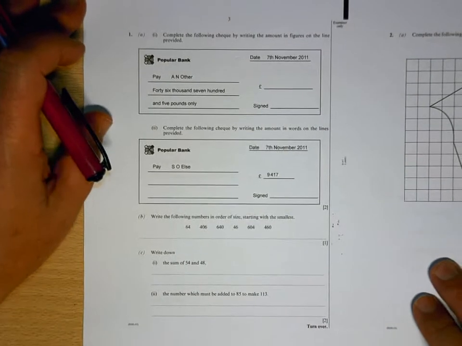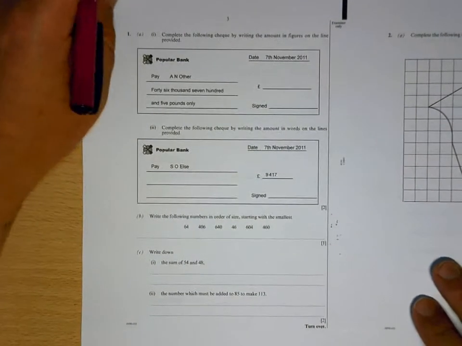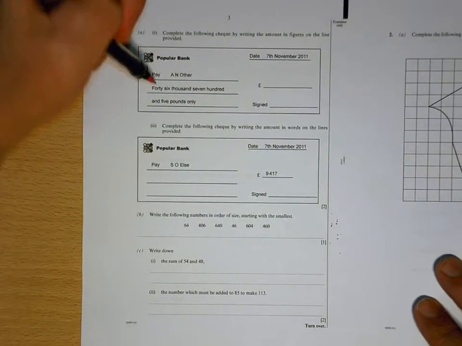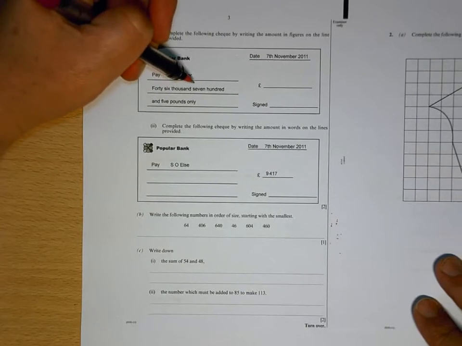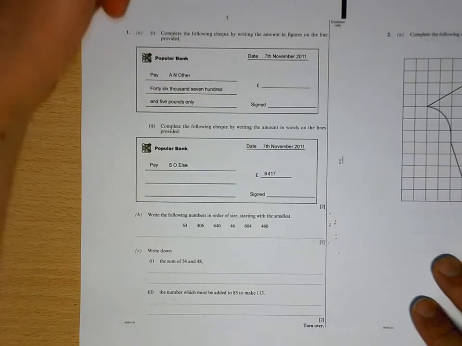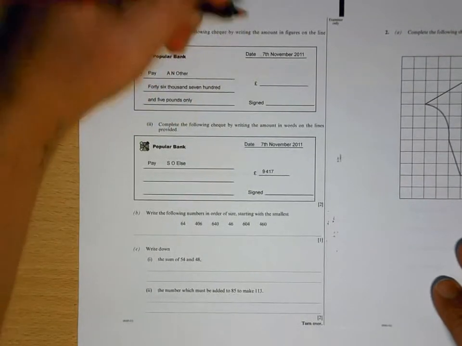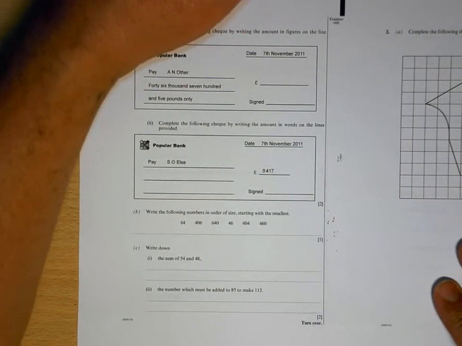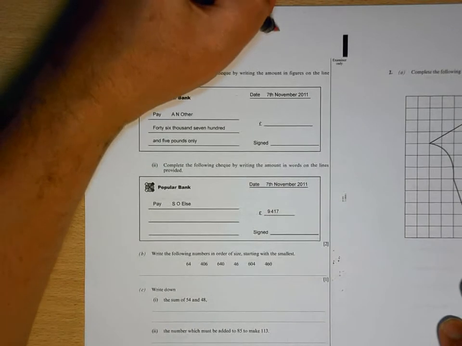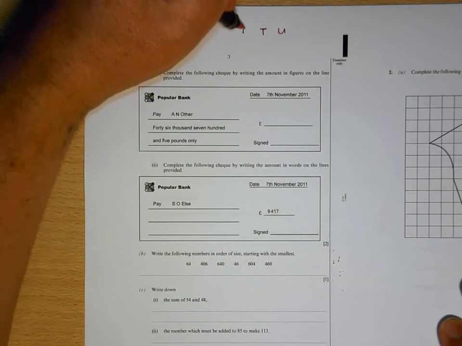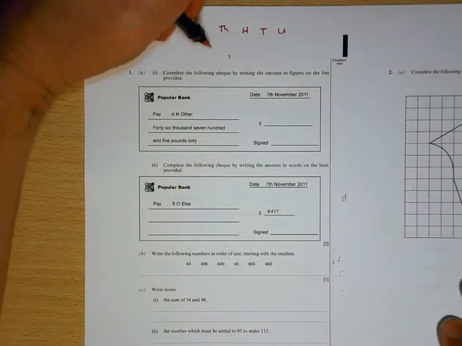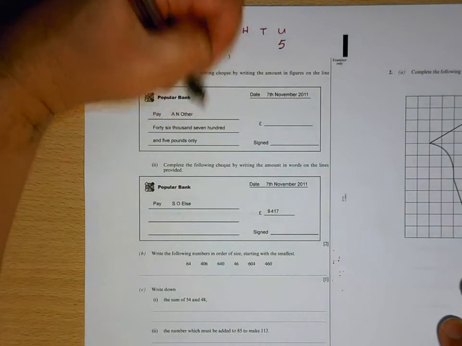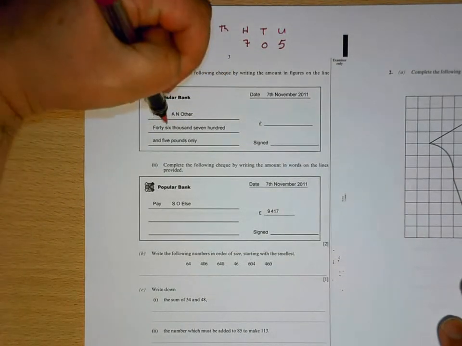So the first question is writing a check. Complete the following check by writing the amount in figures on the line provided. So the quantity is £46,705 only. So 46,705. If you work backwards, you're going, remember, from units, tens, hundreds, thousands. What we've got there is £5, no tens, 700s, and 46,000.